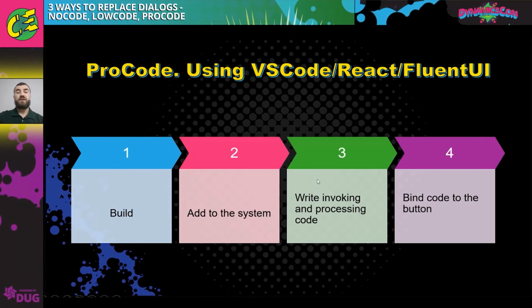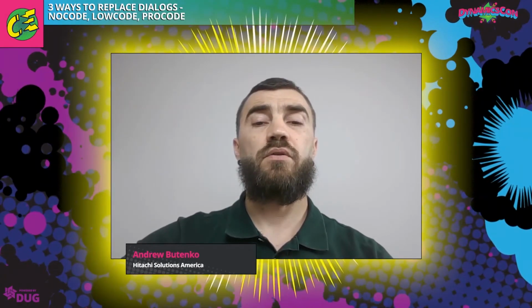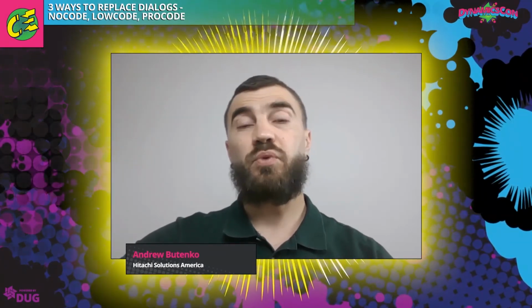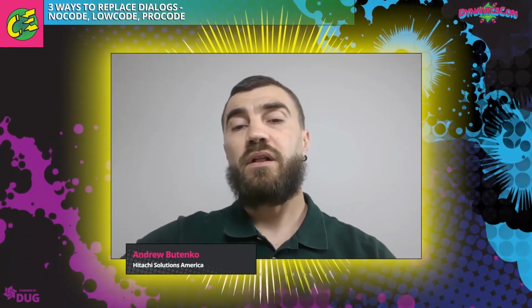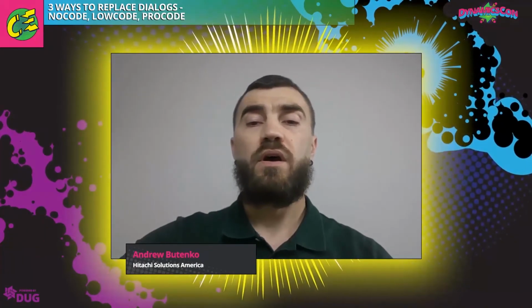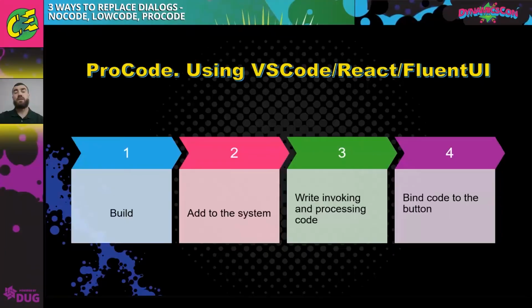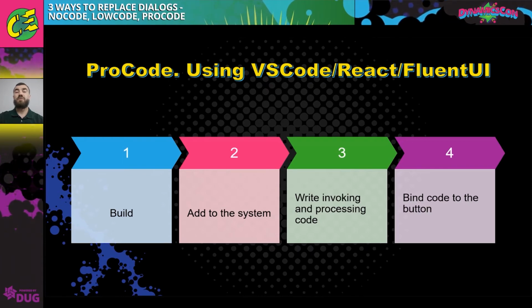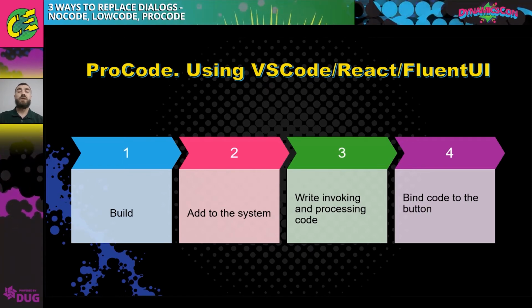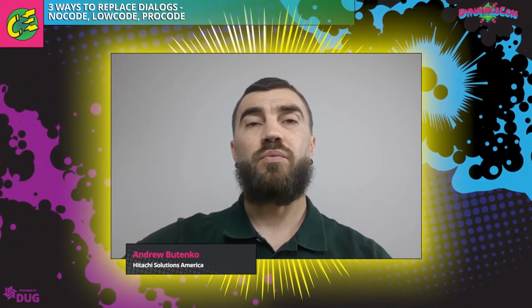The next step is actually again coding, in which you will have to write the JavaScript that will be used to open the dialog, pass parameters inside, wait for the response of the dialog, and process it in some way. And the very last step, I believe, is one of the simplest here. It is just binding the code that you produced on the previous step to a button in the system. Let's take a look at what I have.